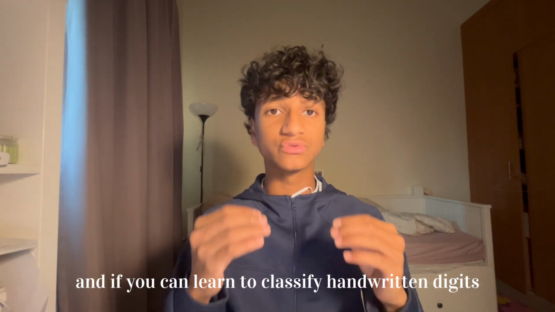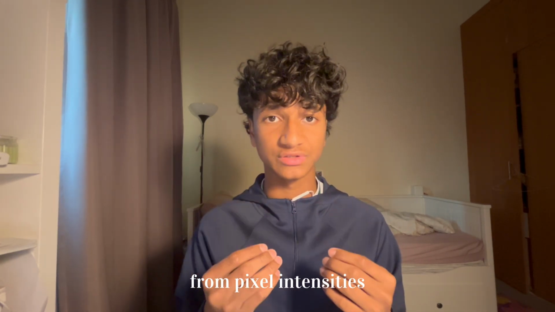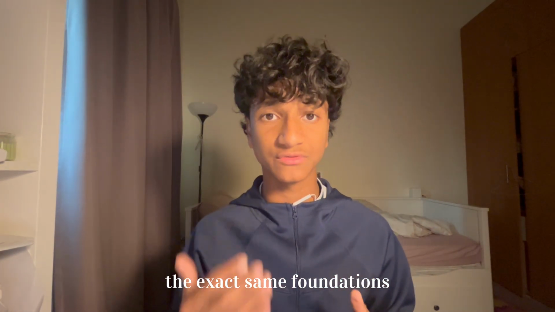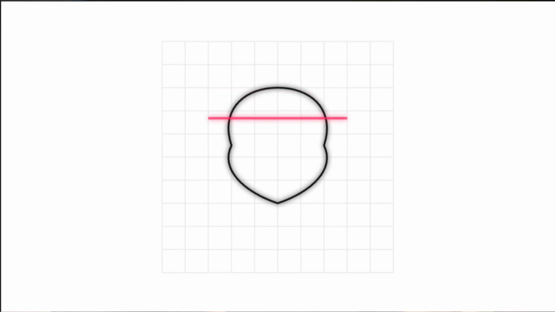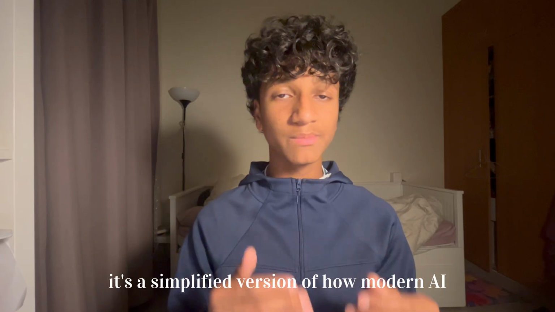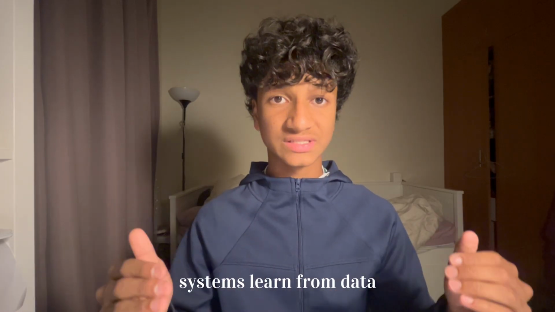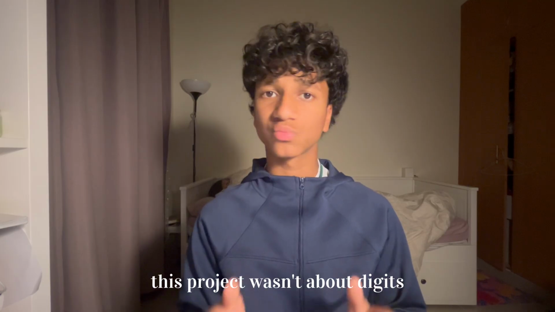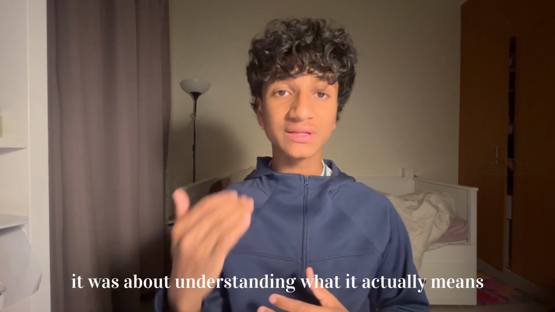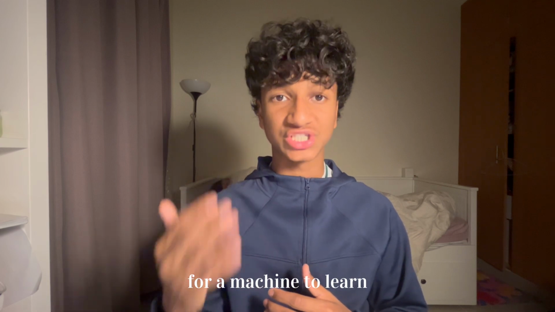And if it can learn to classify handwritten digits from pixel intensities, the same principles can scale. The exact same foundations, supervised learning, optimization, neural networks, are used in facial recognition, medical image diagnostics, and autonomous vehicles. MNIST might look small, but conceptually, it's a simplified version of how modern AI systems learn from data. This project wasn't about digits, and to be honest, it was never really about digits. It was about understanding what it actually means for a machine to learn.